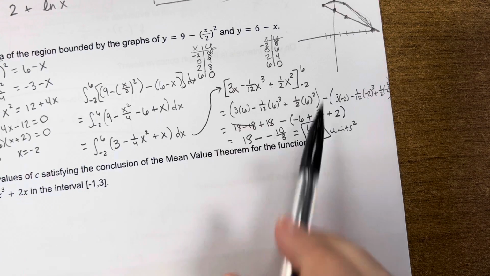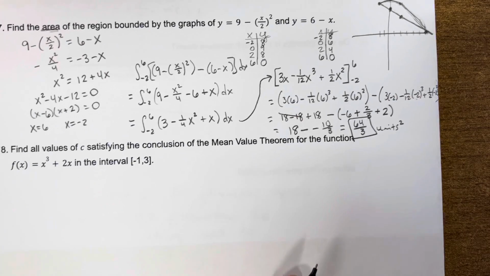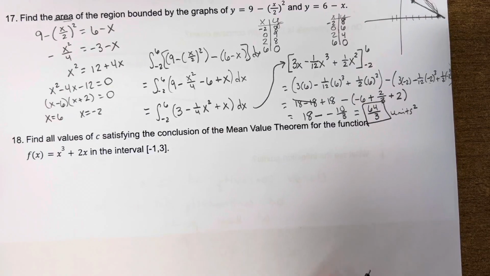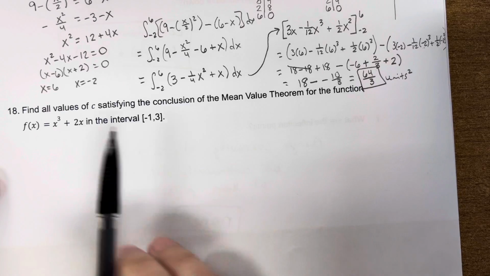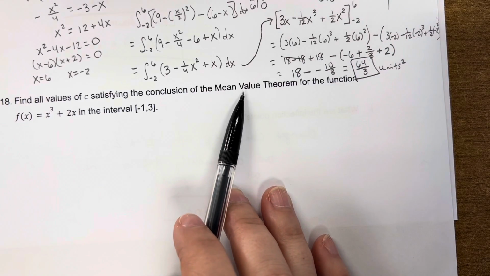All right, make sure you talk to me if I made a mistake somewhere. I did that very quickly and didn't check it with an answer key, so make sure you check me on that one. Number 18, find all values of C satisfying the conclusion of the mean value theorem.